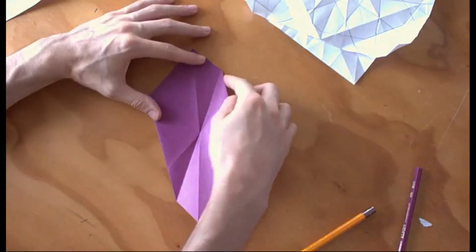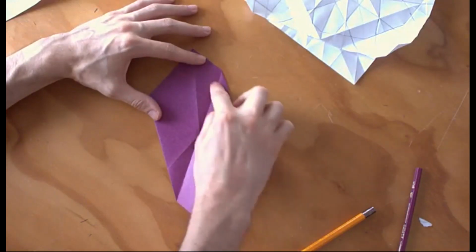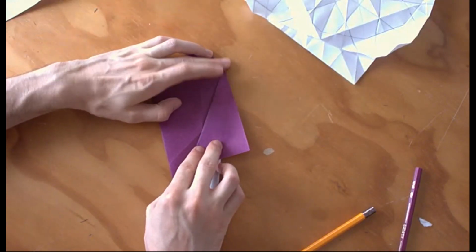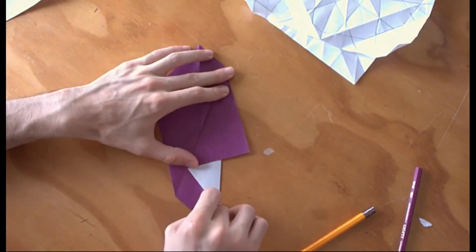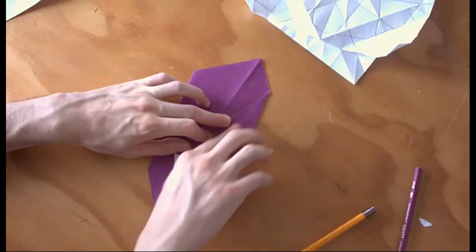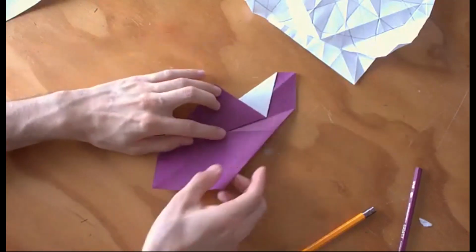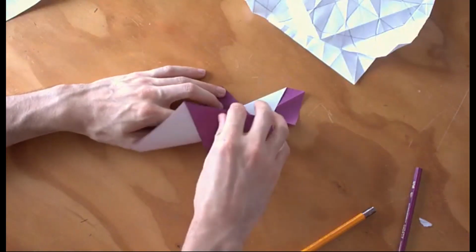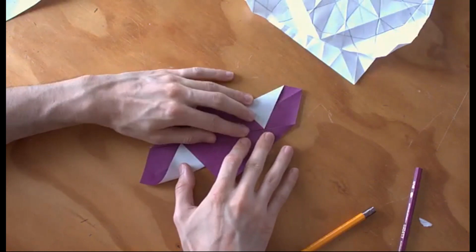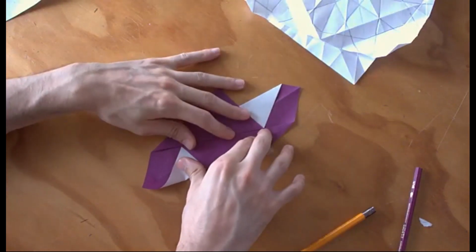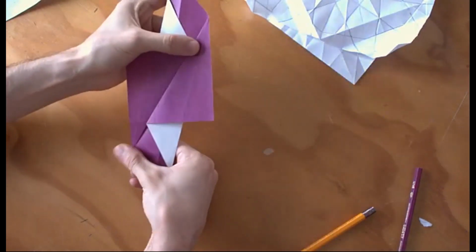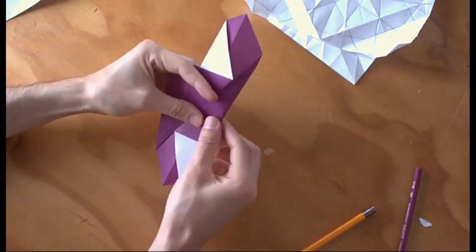And in here, we're going to do the same thing. We're going to fold this fold onto this line. Same thing here. Take this fold, and we're going to put it onto that center fold we started with. Valley between the mountains. And so now that we're here, we have these and we tuck these back.